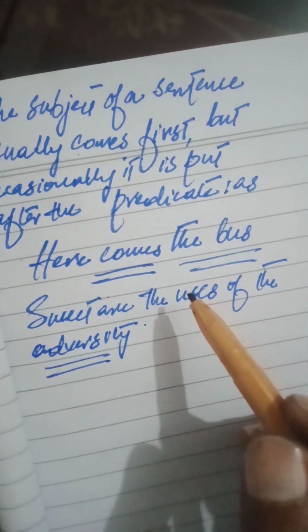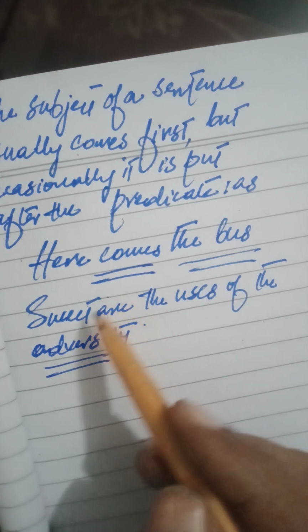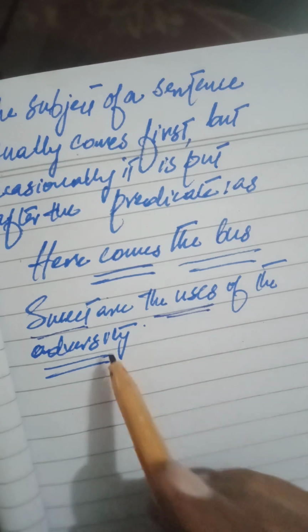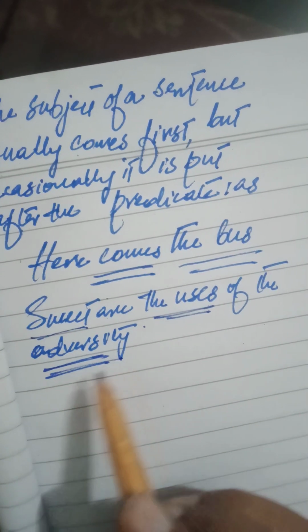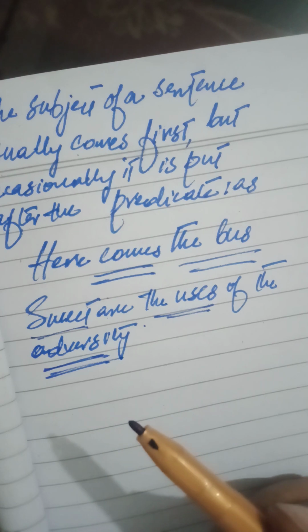So we are telling you about the sweets, the uses, and the word adversity. What is adversity?